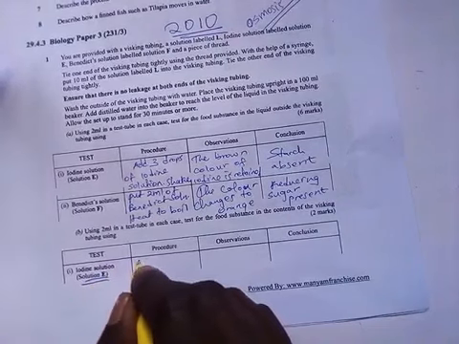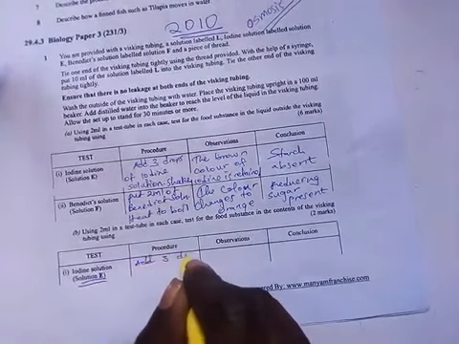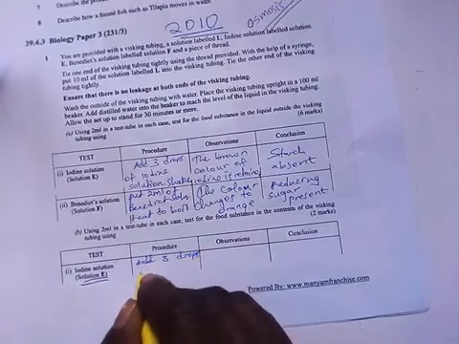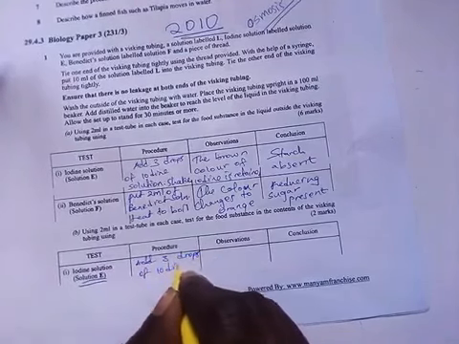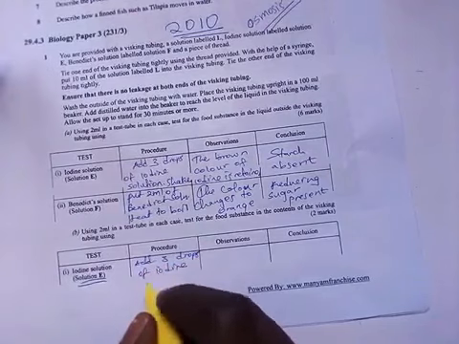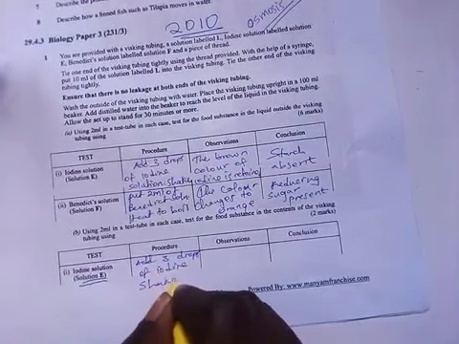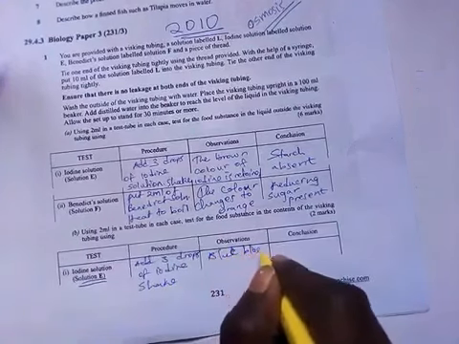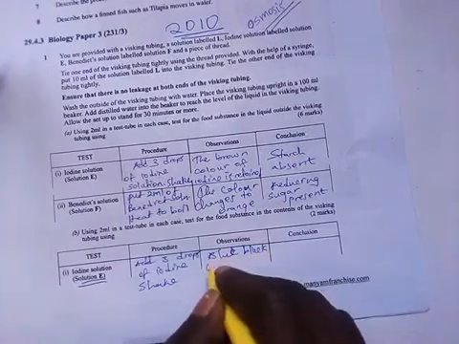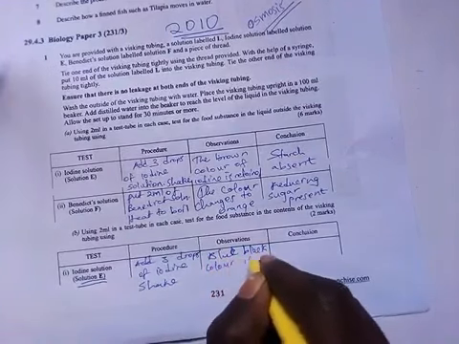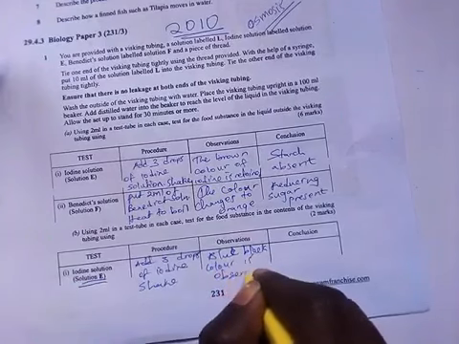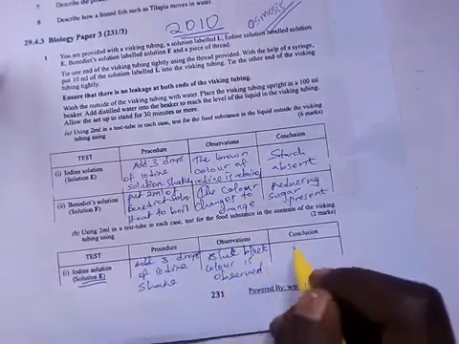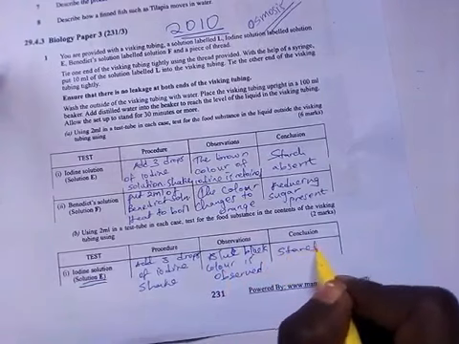Now here you also add 3 drops of iodine, and then you shake. Here blue-black color is observed. Then here the starch is present.